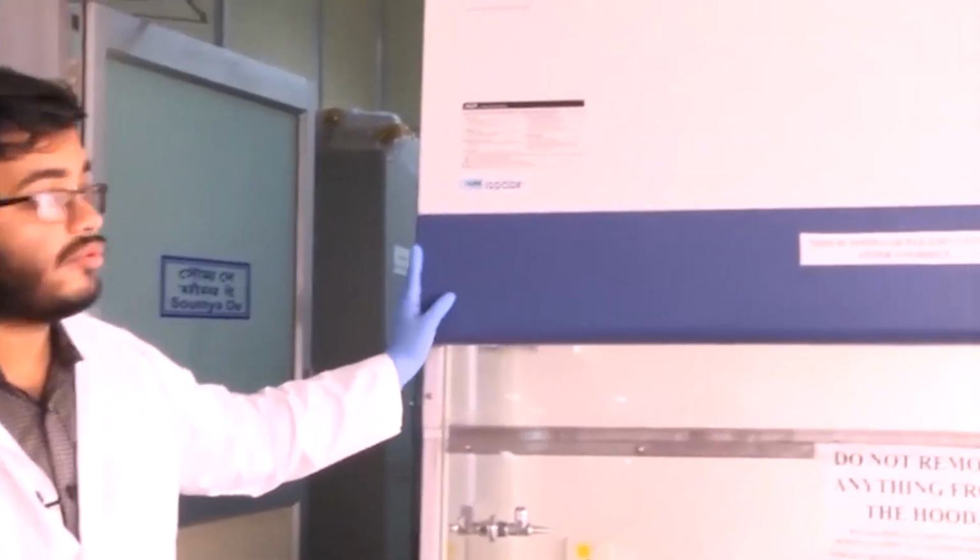So, before we move on to new experiments and learn new techniques, what I would like to do is show you some of the common instruments that are available in any well set up molecular biology and biochemistry laboratory. So, first of all I would like to show you this instrument here.